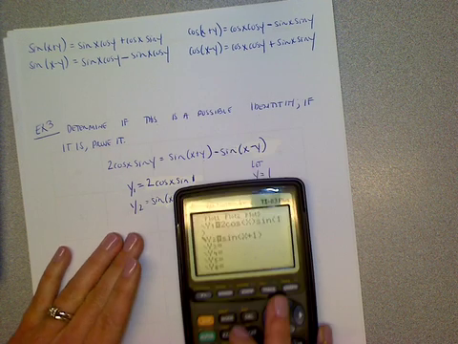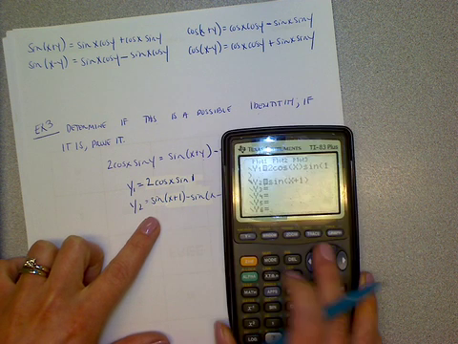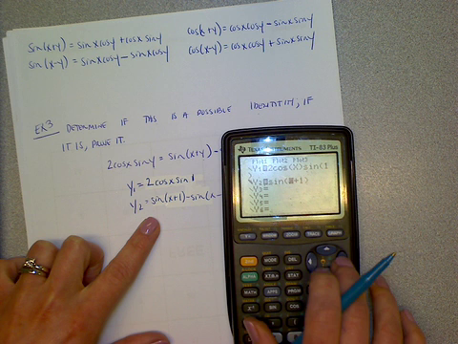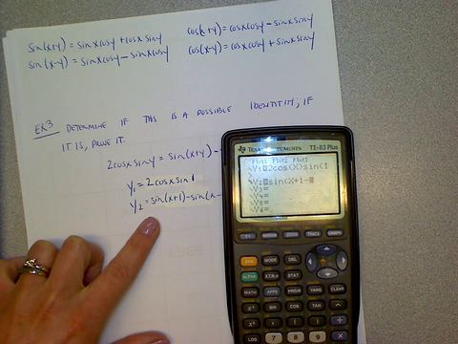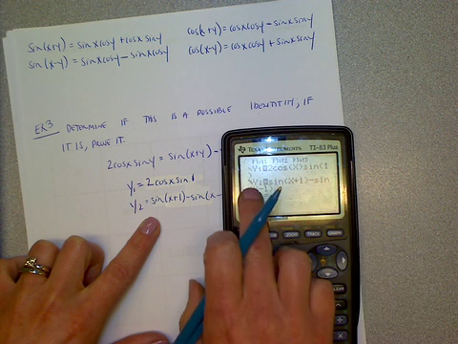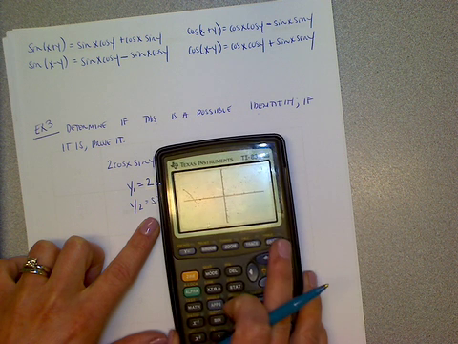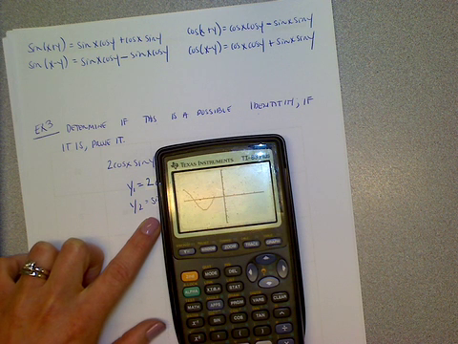So I'm going to input under y1, 2 cosine x sine of 1, and under y2, sine of x plus 1, minus sine of x minus 1. And I have the second line in bold so that I can differentiate between the two graphs after they're done.